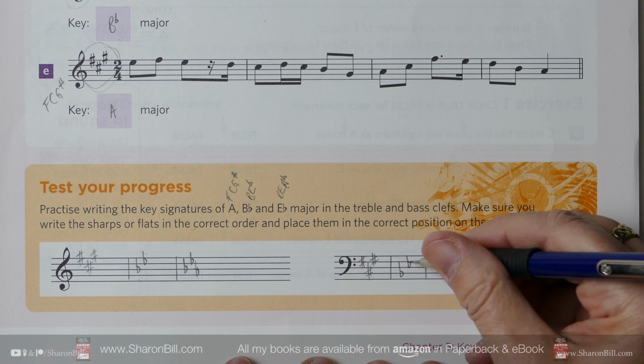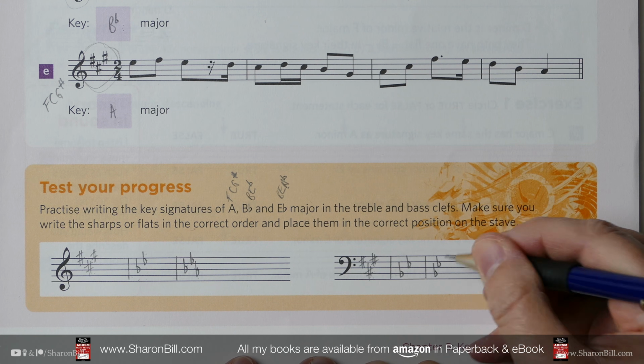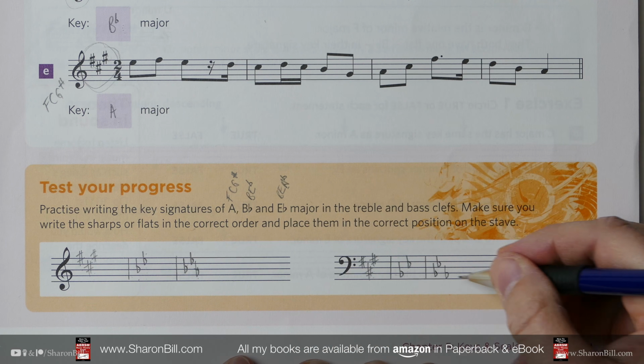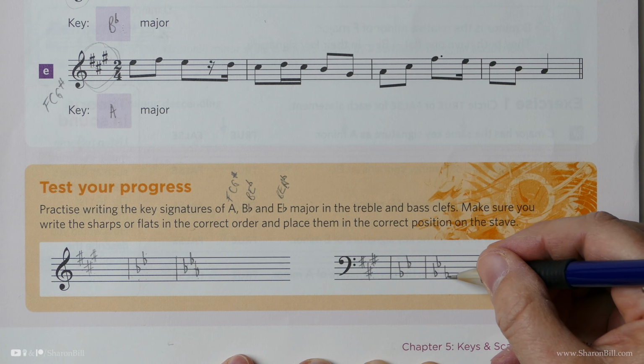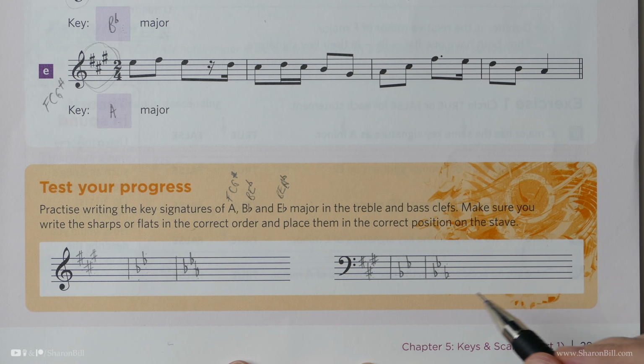And so again, we've done the work here. There's the bass clef B flat, there's the E flat, and then there's the A flat. Everything's down a line or a space. And if you remember, all cows eat grass, there's the A for the bass clef. So that's that little test completed, that's that page completed, and that's that chapter completed.